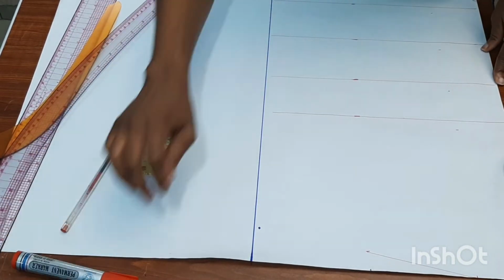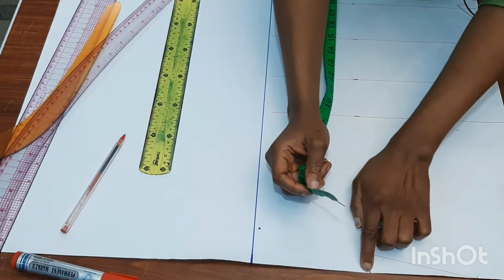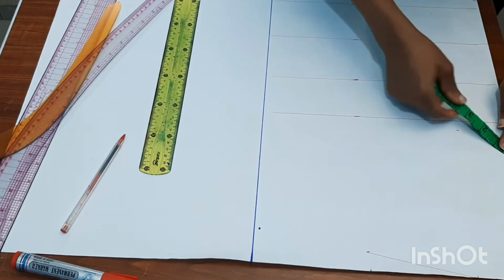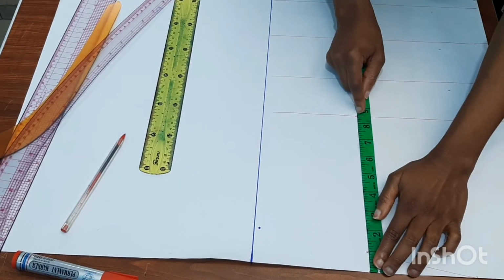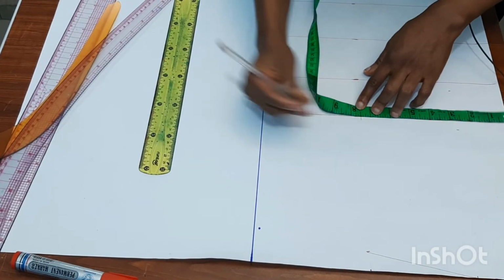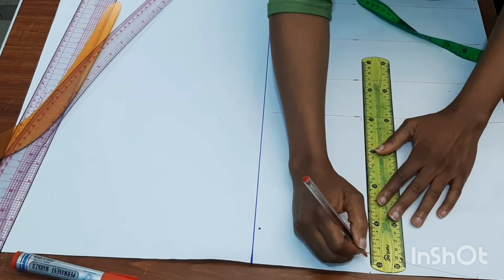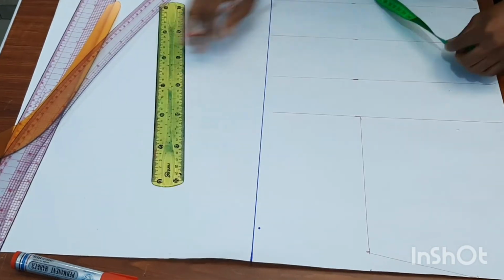The next thing we will do is take the same measurements we took here, the shoulder measurement, and insert them for half of my armhole here. So you see I insert at least 7.5 inches here. Then I will connect the lines together. So that one doesn't set.